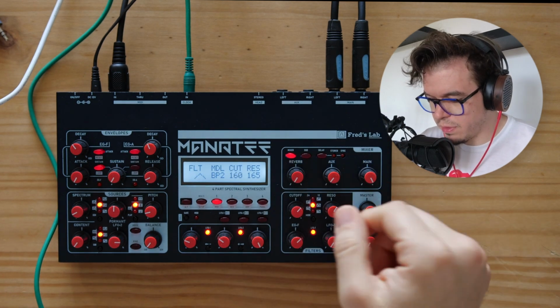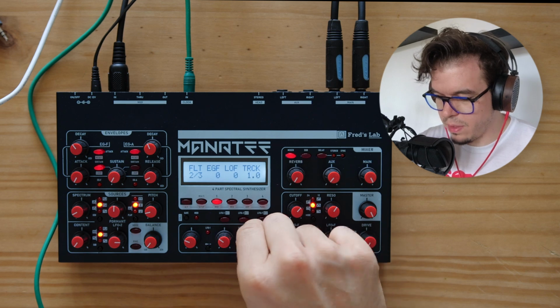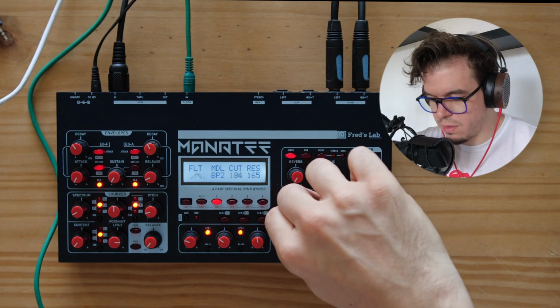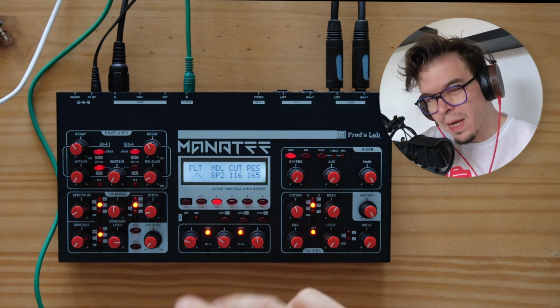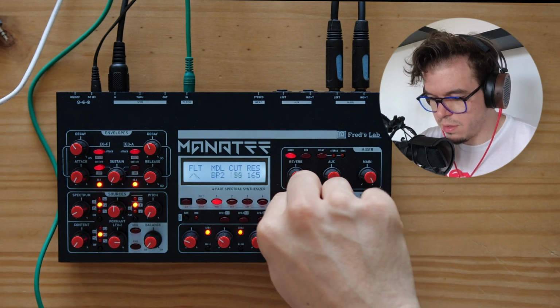Now, the filter by default has some modulation from the envelope filter. So I'm going to take it off, and I'm going to take off the tracking. So now we have this. Right? Let's make it click. I'm going to take it another octave lower. So we have this.